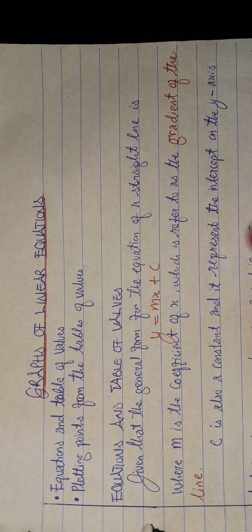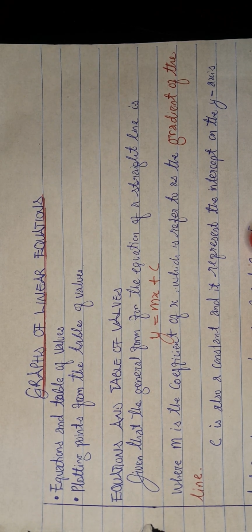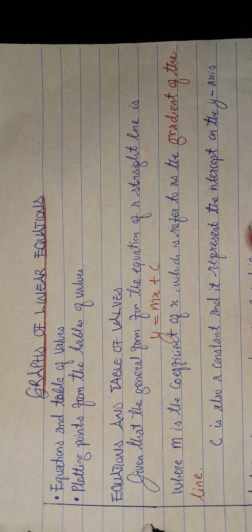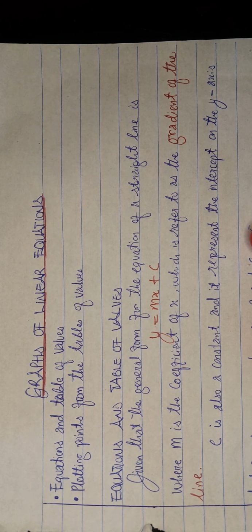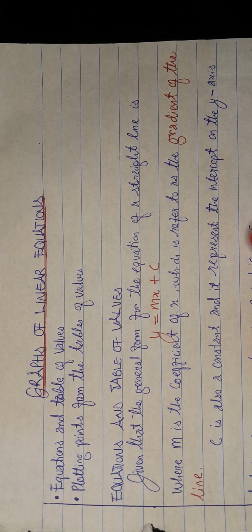So there are two key points that we're going to be looking at, two subtopics to have a successful linear equation graph. The first is equation and table of values, and the second is plotting points for the tables of values. So this video will be divided into two. All right, let's dive right into equation and tables of value.